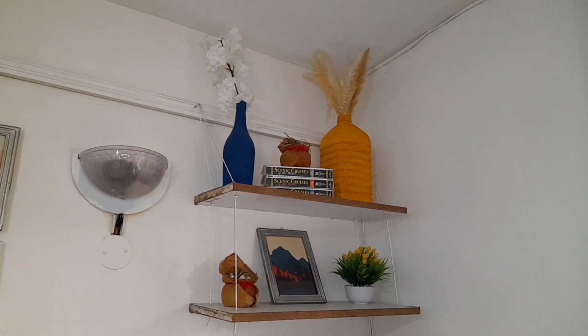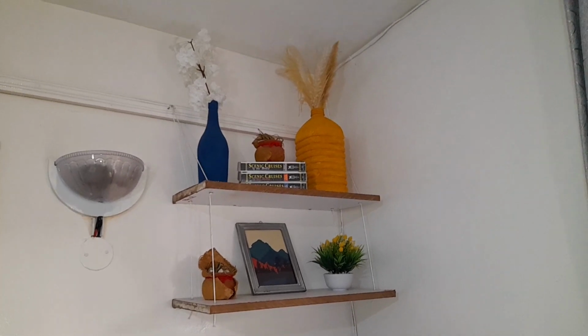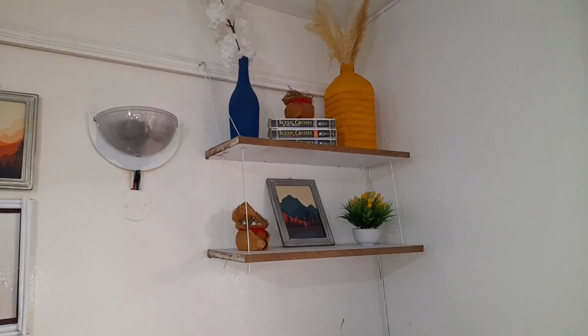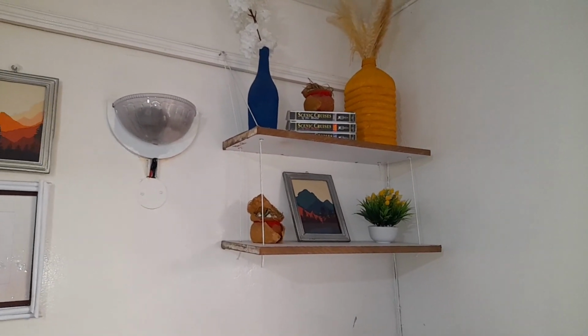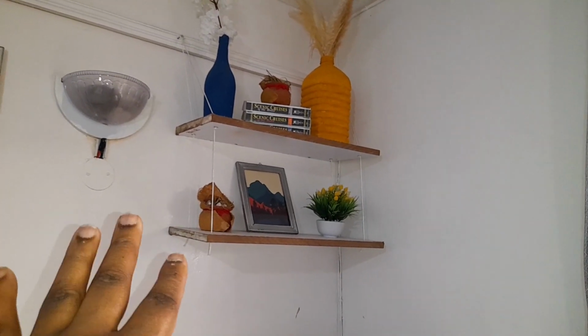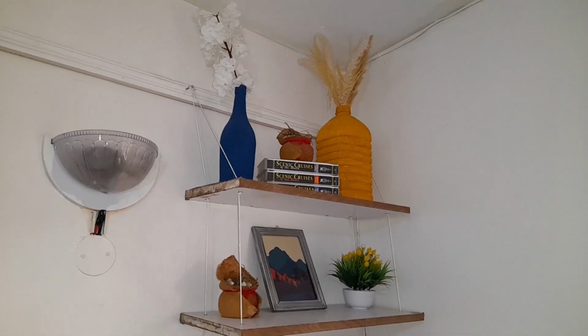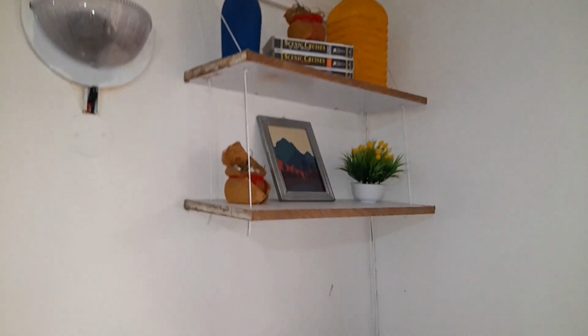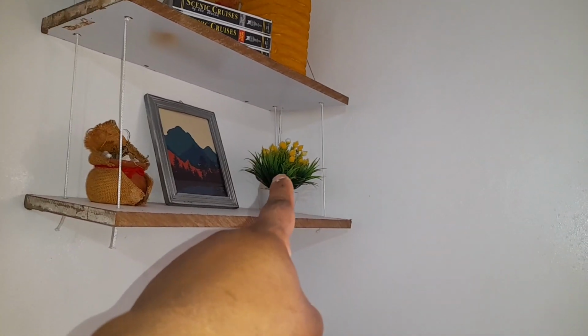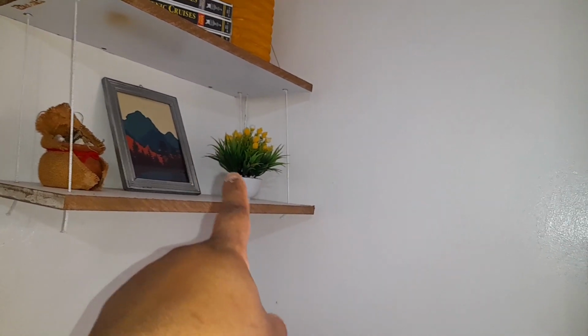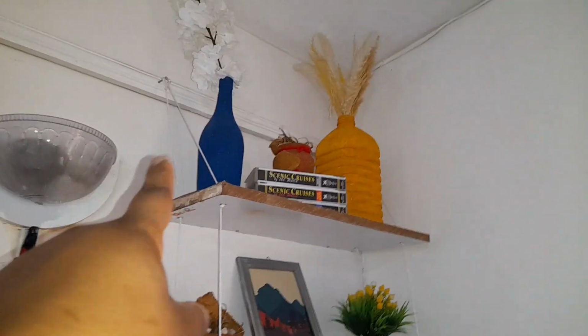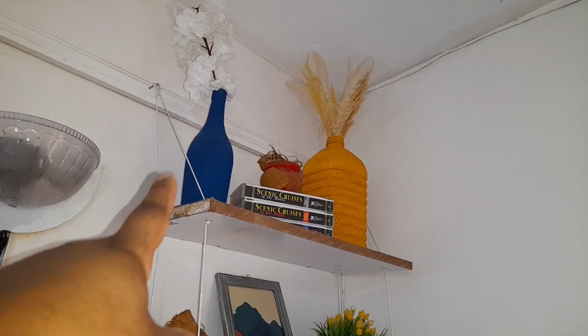And then above there is where I have my hanging shelves. And guys, this was a DIY. In this house, I have a lot of DIY going on. Everything on this shelf, guys, is a DIY apart from the green and yellow plant. Everything else here is a DIY. This was a wine bottle that I made into a textured vase.